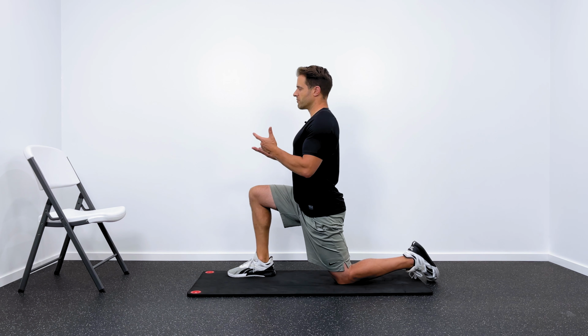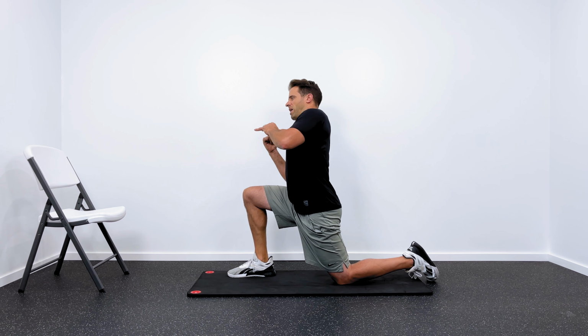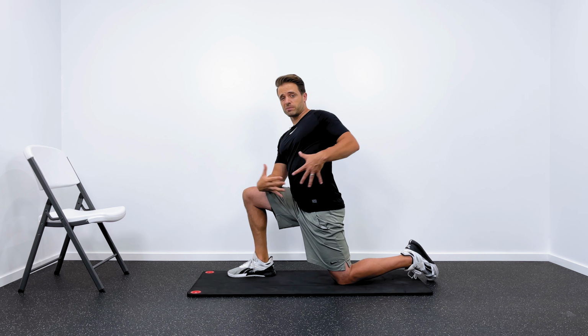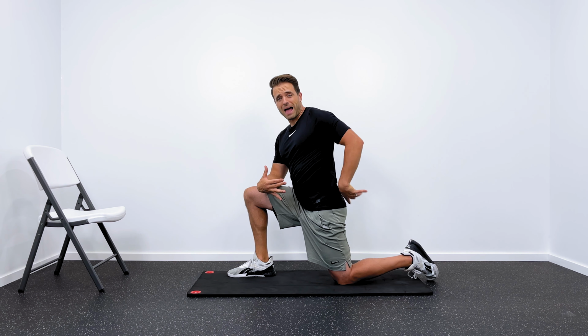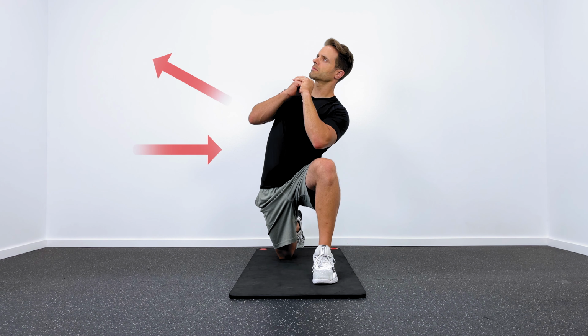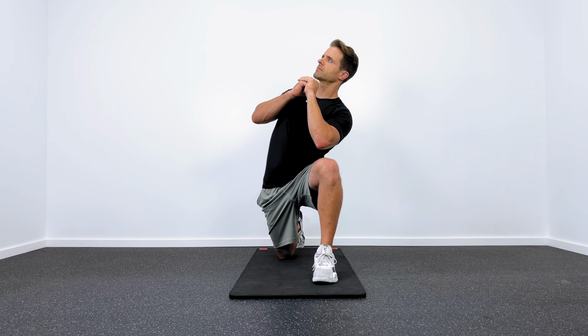So contract the glute, come forward onto the foot, lean away, and now rotate towards. And that's going to basically create as much separation between that lower back attachment and the front of the hip, right down here, the lower back origin, and then the front of the hip insertion. So it looks like this.